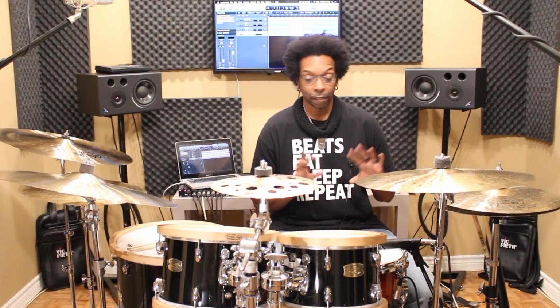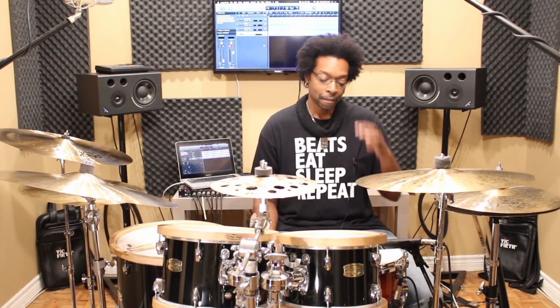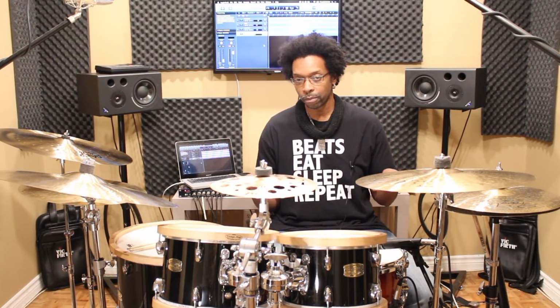The second type of build that you can play, if the tempo is slow enough and there's room, is a slow 16th-note build. Same idea, and that looks like this.